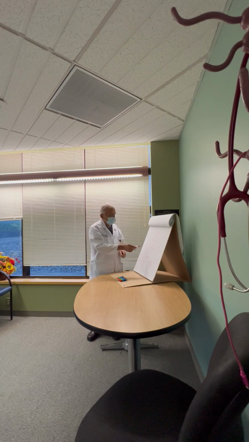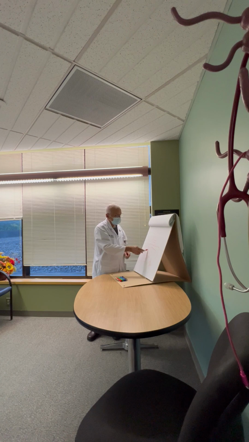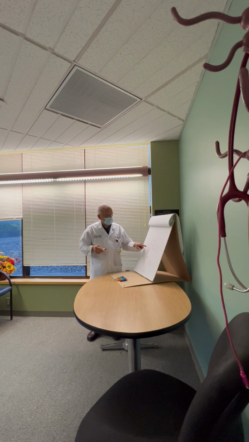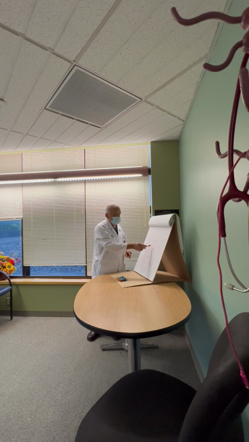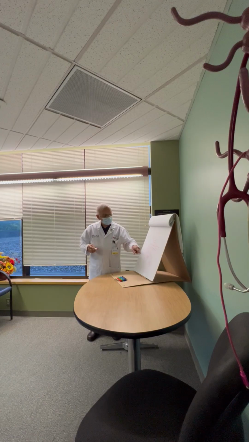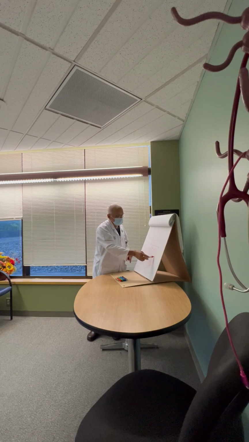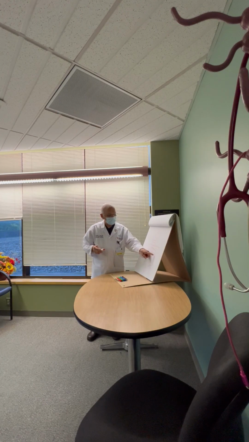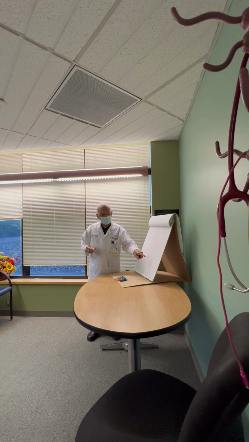If we bring this portion of the colon out, that will be an ascending colostomy. If we bring either this portion or this portion out, that will be a transverse colostomy. If we bring this portion out, that will be a descending colon colostomy.